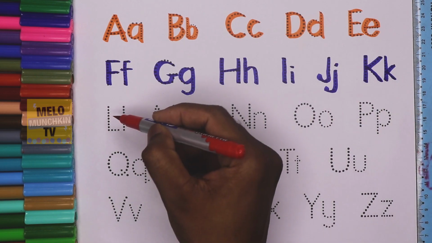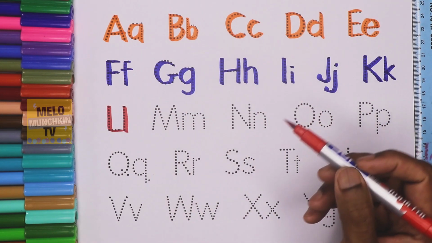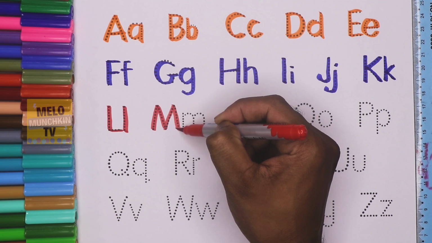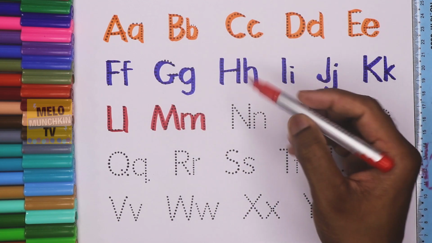After K it is L. Capital L. Small l. L for lion. Capital M. Small m. M for monkey.